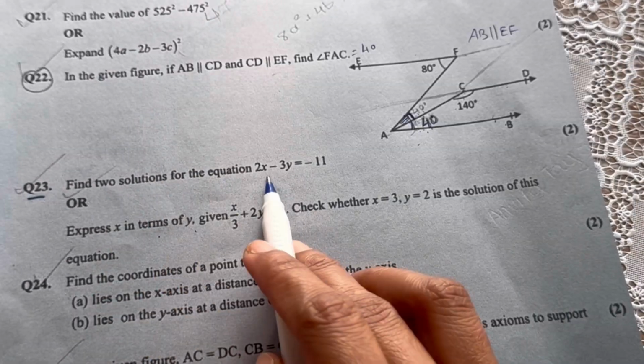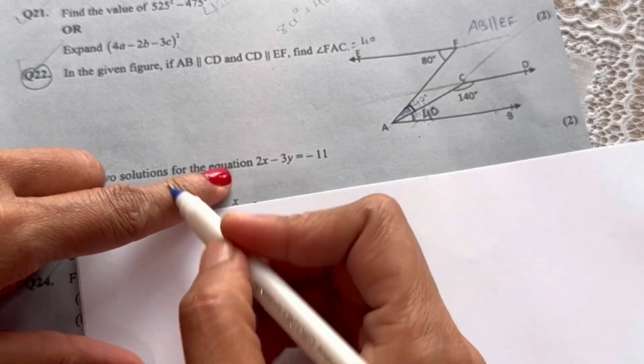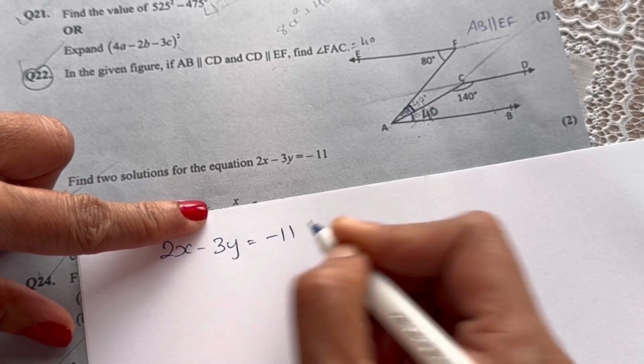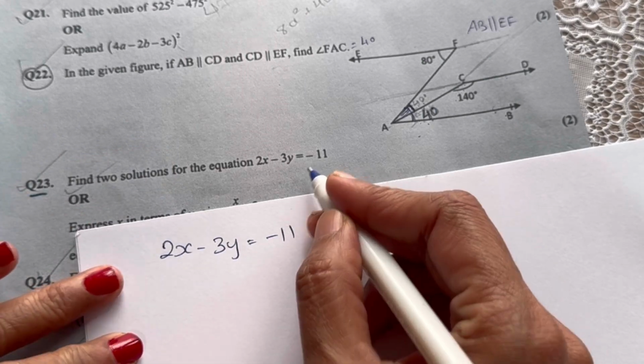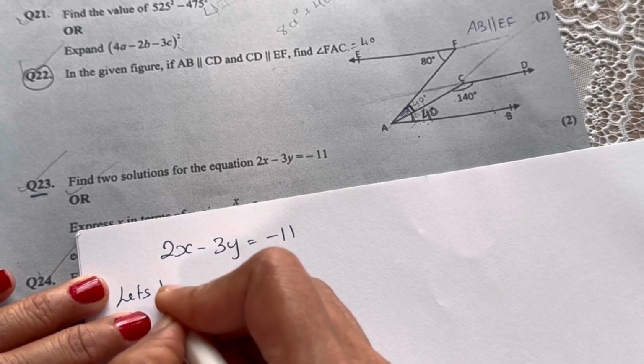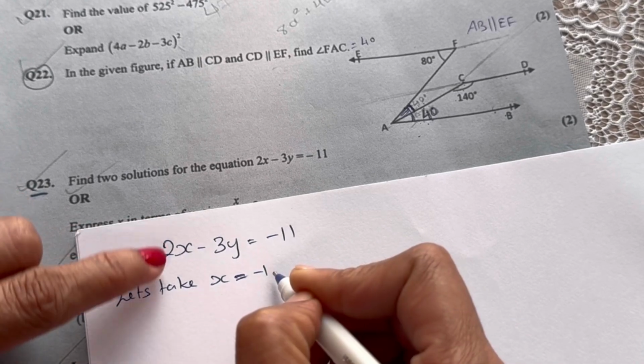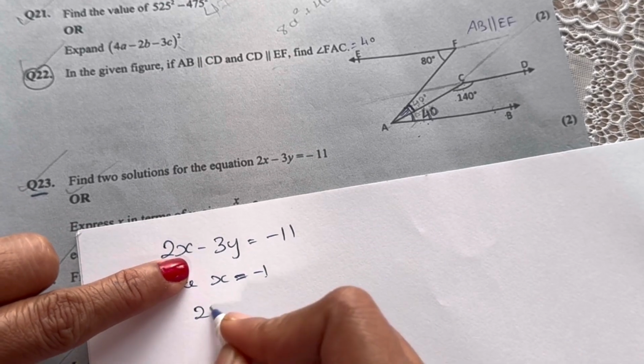Find two solutions for the equation. So take the equation and substitute any x value and then find what is y. So let's take x as minus 1. If x is minus 1, then what is y? Just substitute.